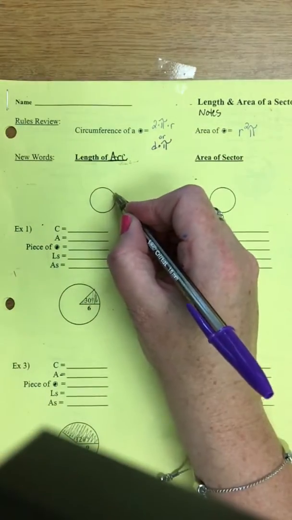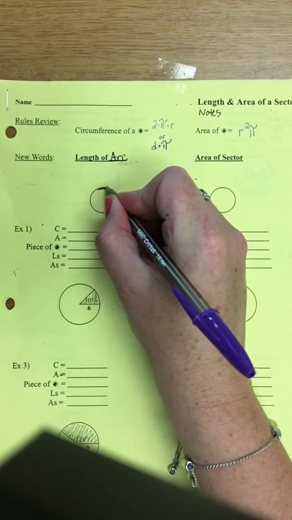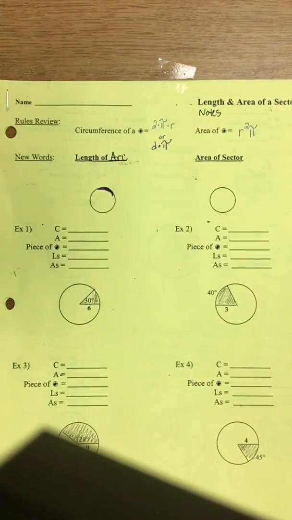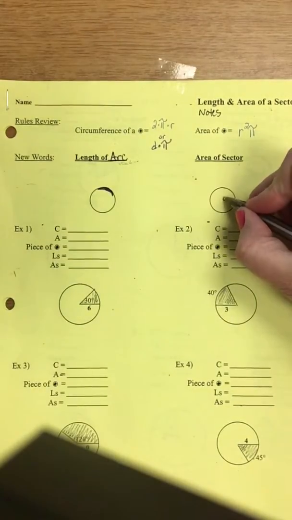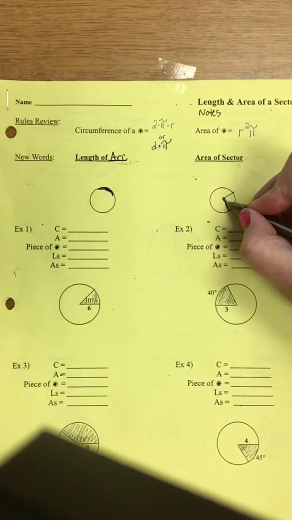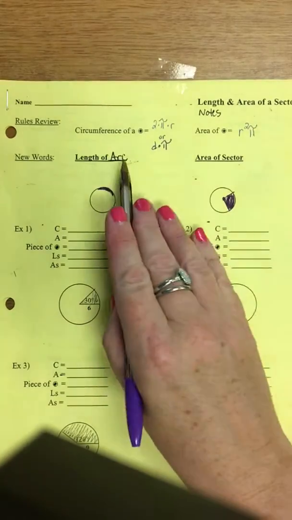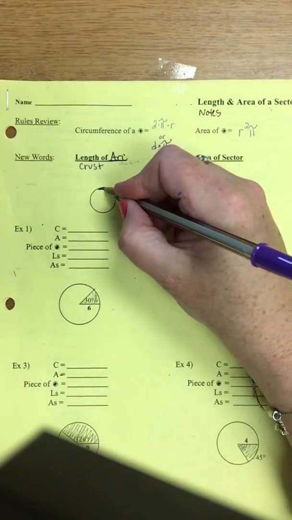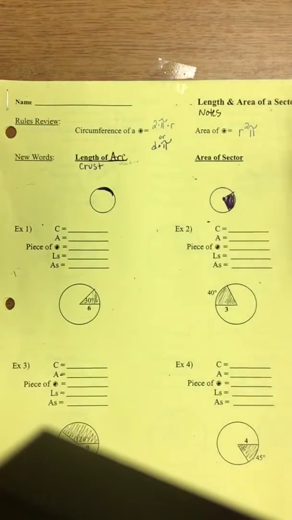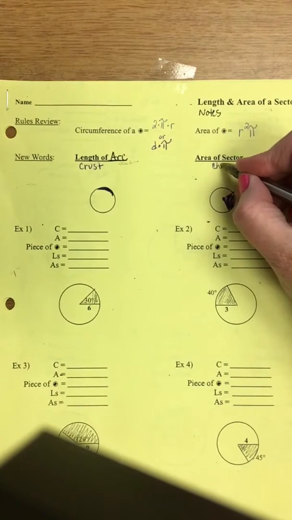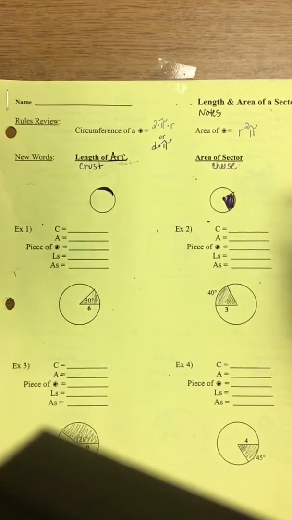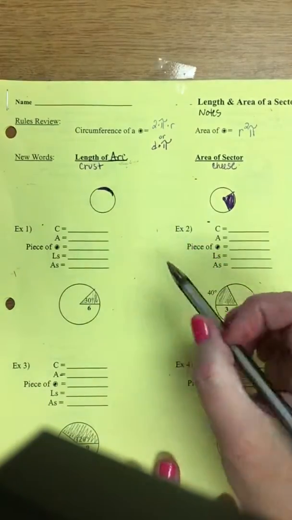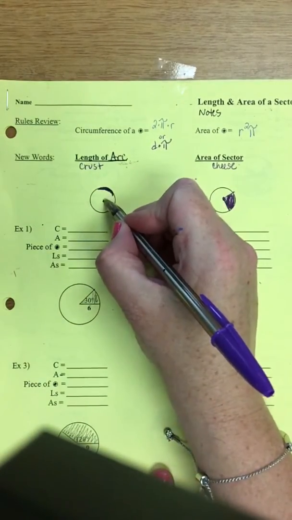The length of the arc is the distance around. How long is this section? Whereas the area of the sector is what is the area of this section. And I like to compare it to pizza. The length of the arc is the crust of the pizza. How much crust do you have? The area of the sector is the cheese on the pizza. How much is covered?